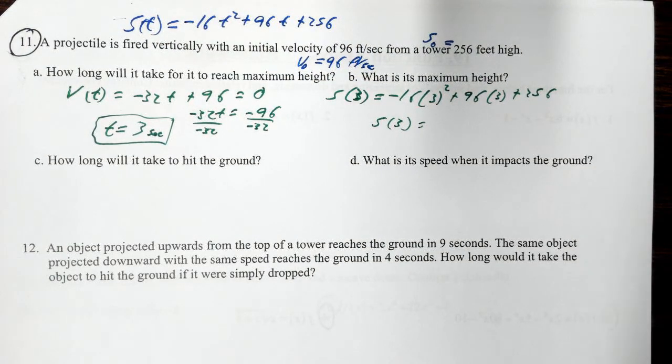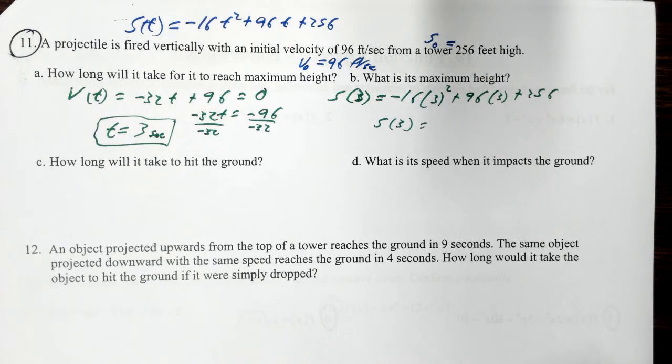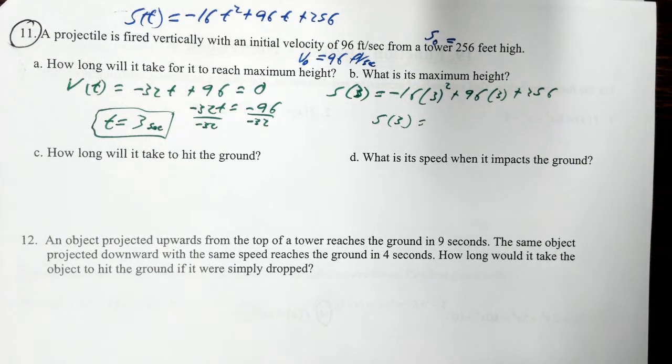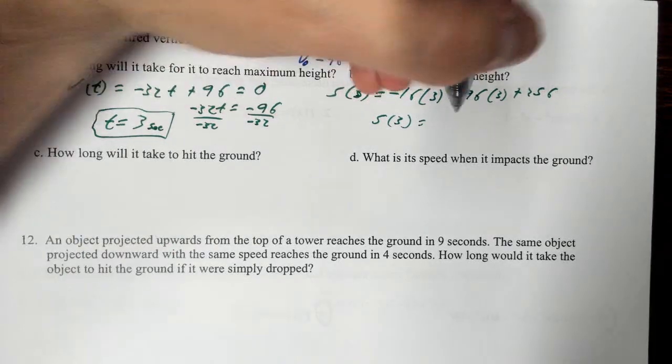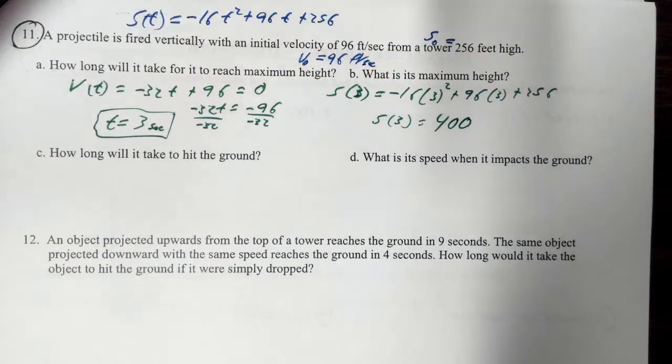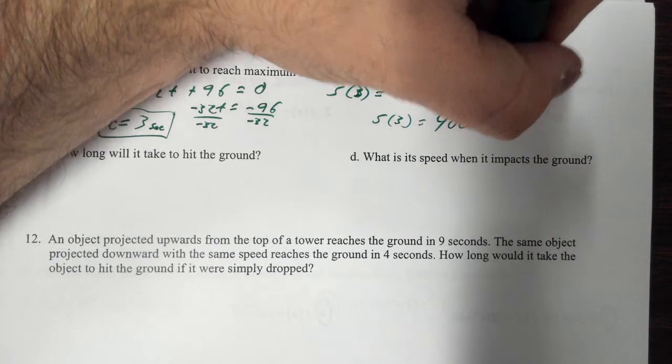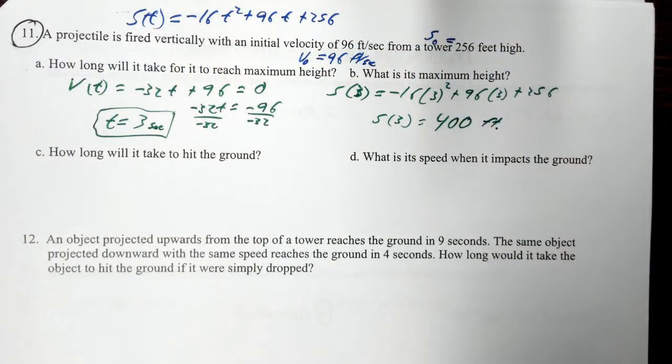I'm just going to put that in the calculator. I get 400. So 400 feet is its maximum height.